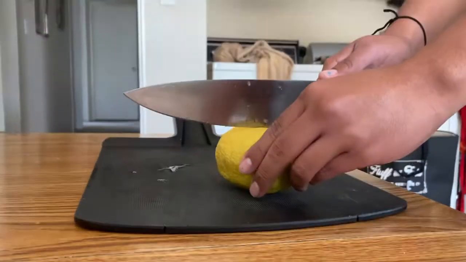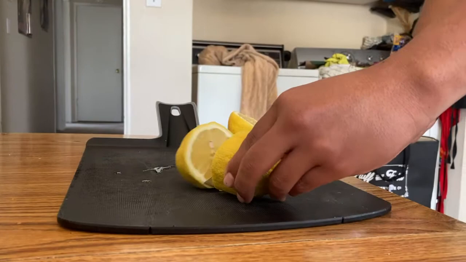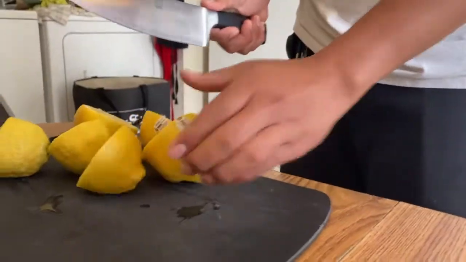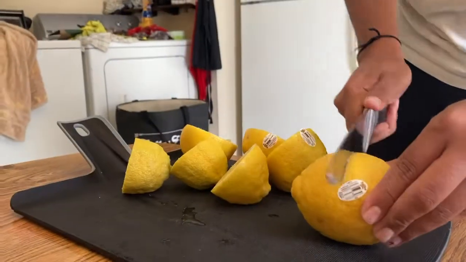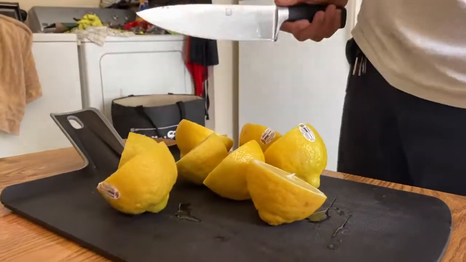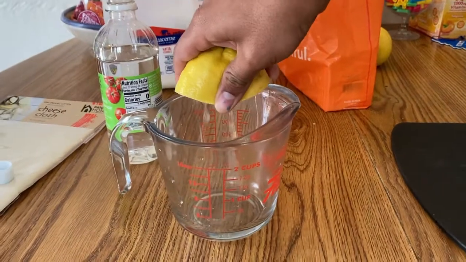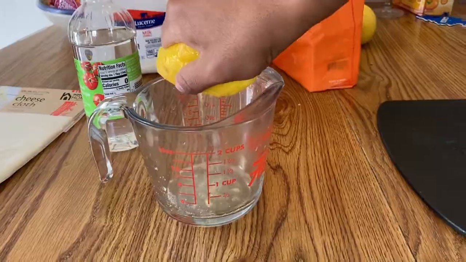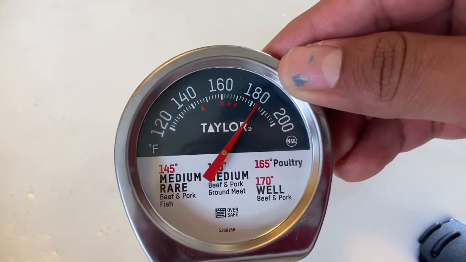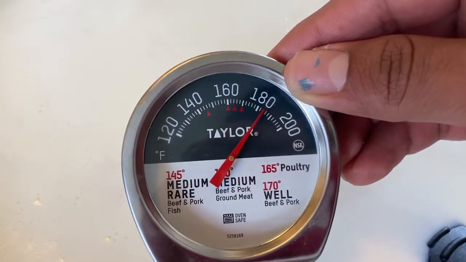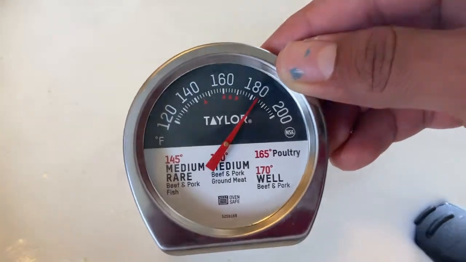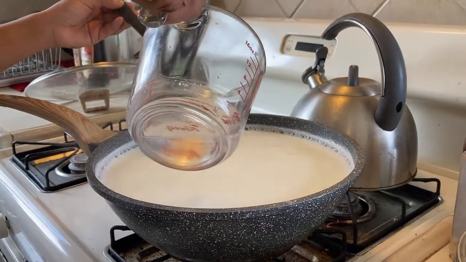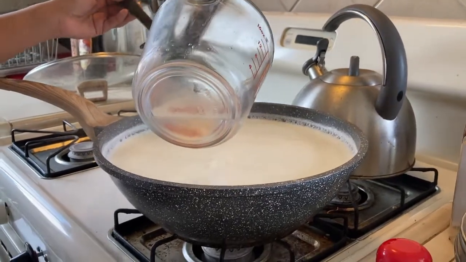And then we're going to cut up the lemons we're going to use. And then we're going to measure out that amount of lemons. We used 1 whole lemon. And then making sure to track the temperature of the milk while we heat it until it gets to about 190 degrees Fahrenheit. At that point, we're going to add the acetic acid from that white vinegar.